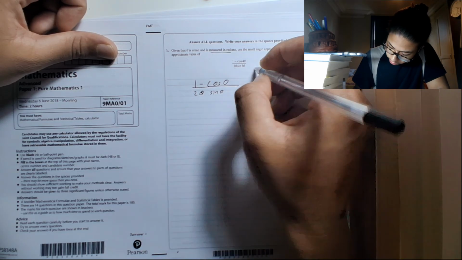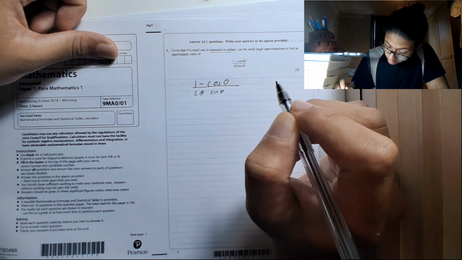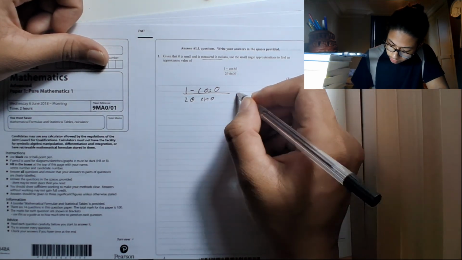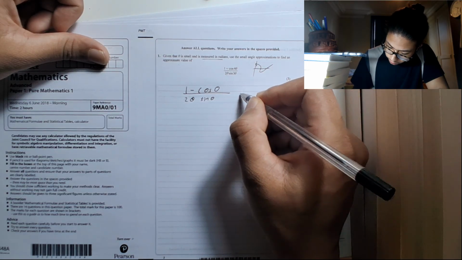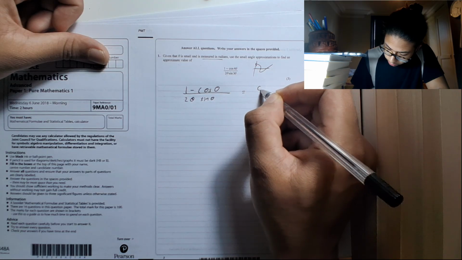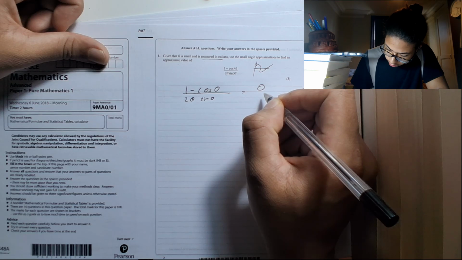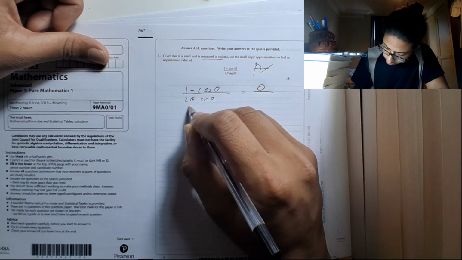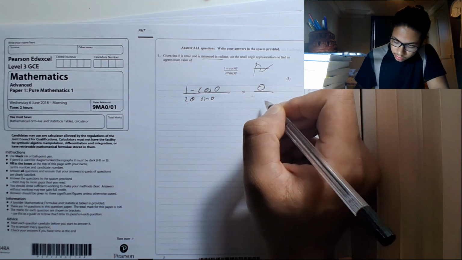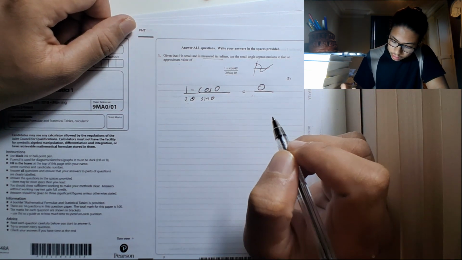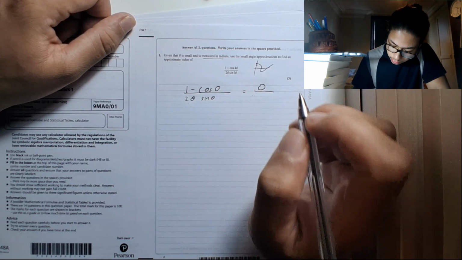So I'm going to evaluate this first. Cosine 0 is, okay, I'm already getting stuck. This is not fun. Cosine 0 is 1 from the graph. So you've got 0 on the top, and then this is going to be 0 times 0, which makes no sense. But whenever I get 0 on the top and bottom, I'm known to use L'Hopital's rule, so I'm going to use that. So I'm going to differentiate.